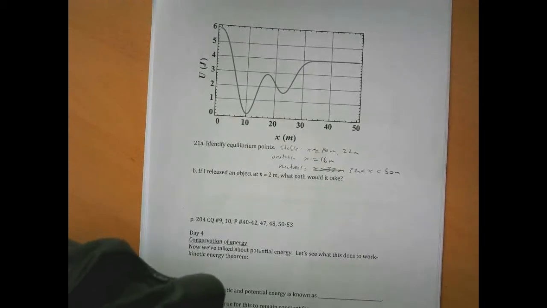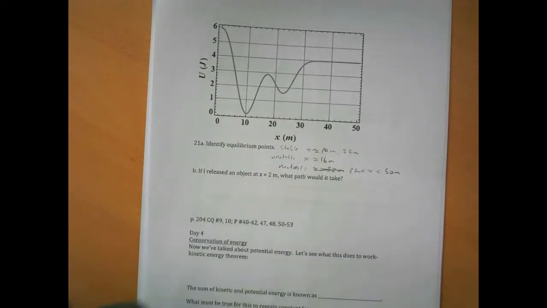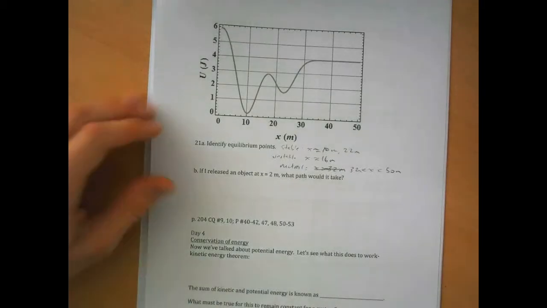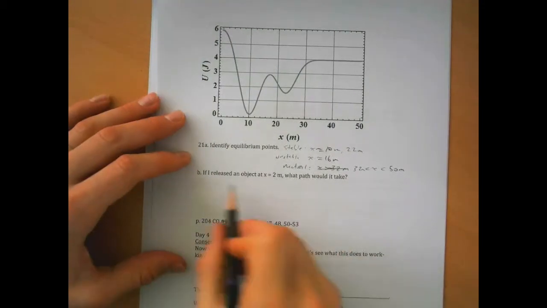What was the last speeding up? 21. And how far will it get? Pretty far. It's going to keep going at least until 50, right?